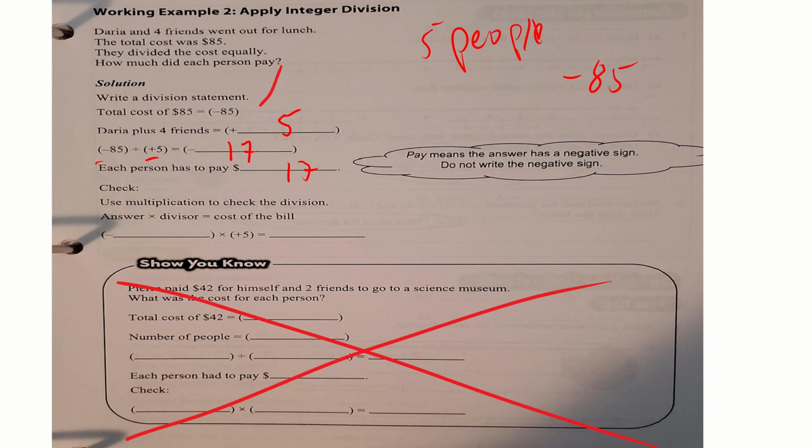Now to check, what you want to do is use multiplication to check the division. You're going to take the answer, which is negative 17 times plus 5, and we're going to get 85. But it's a negative and a positive, so we're going to get negative 85, which, if you think about it, is how much you paid for your entire lunch.